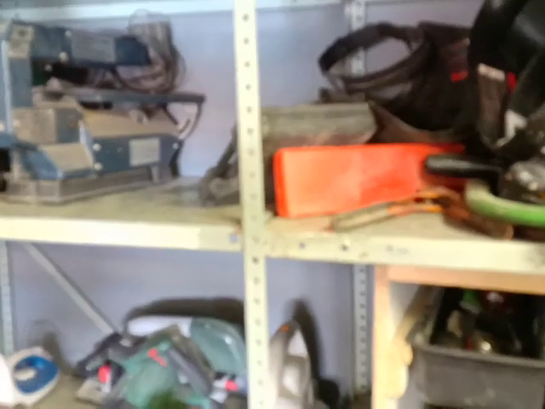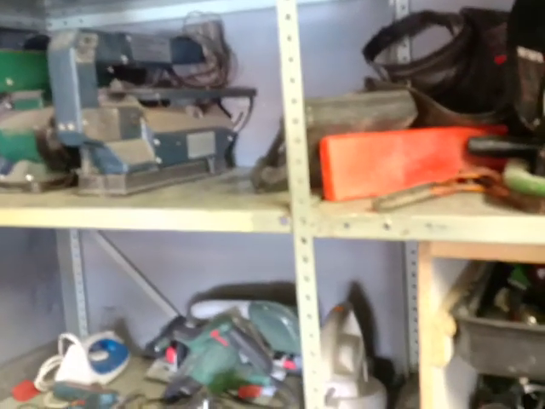Right, organizing the workshop. So when you're organizing things, it is essential to not mix things. So this, as you can see, is all power tools. And then here we have various tools. So for instance, these are scrapers, etc.